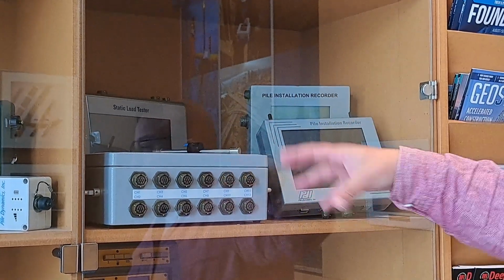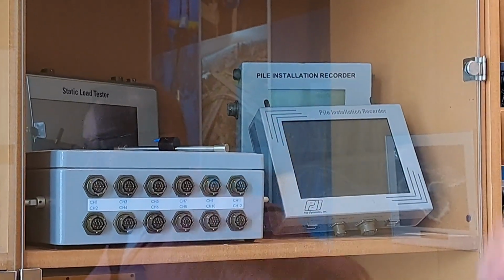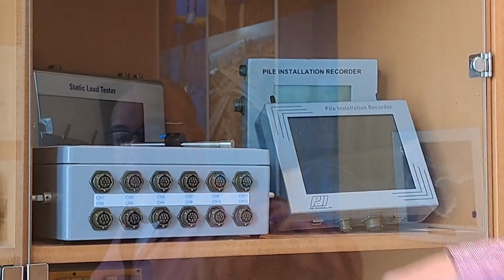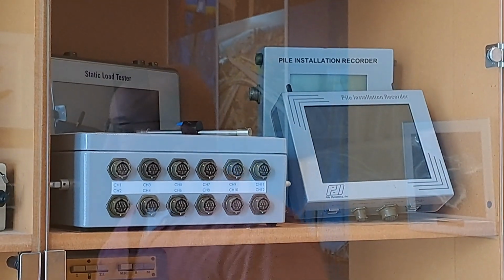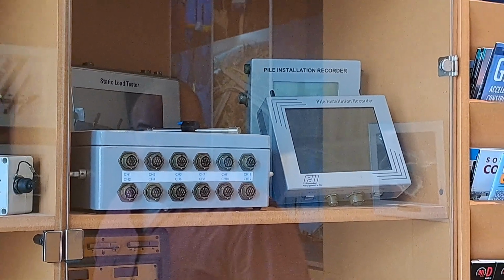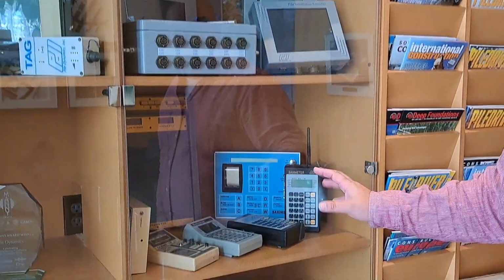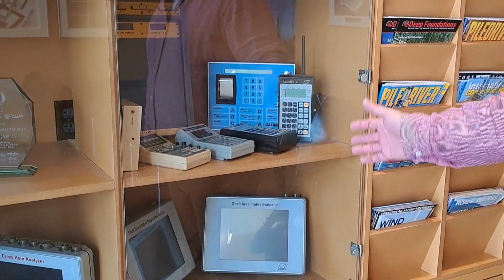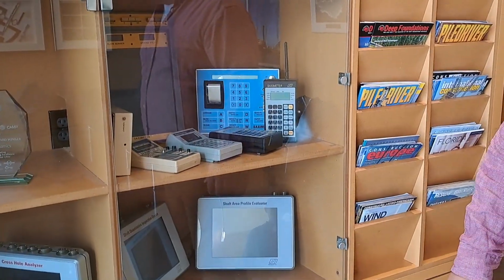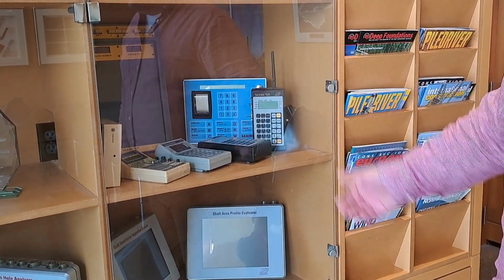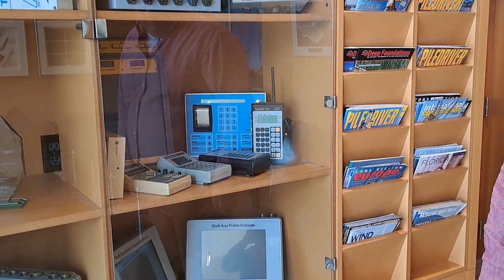A static load testing system. You may not know, PDI has a full-fledged static load testing system that basically has smart sensors that can determine what type of gauge it is. And then for the driven pile market, we have our saxometer. This has been a widely used tool across the entire industry for monitoring hammer strokes on diesel hammers.